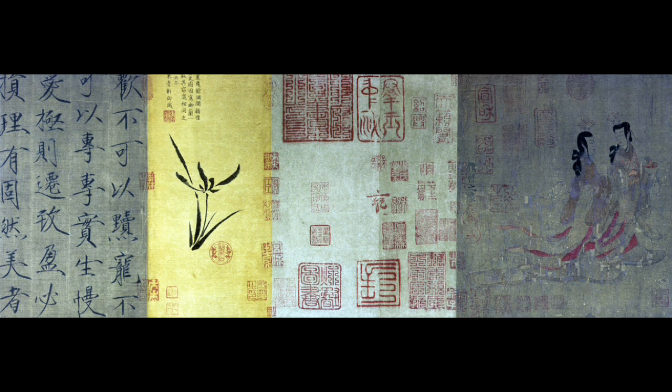He was a specialist in figure painting, and he owned lots of famous figure paintings. Then, dropping very much in taste and good taste, we have an orchid painted here, a Chinese orchid, on the yellow mounting silk by the Qianlong Emperor. That is the emperor who served in the Qianlong era, 1735 to 1795, in the 18th century.